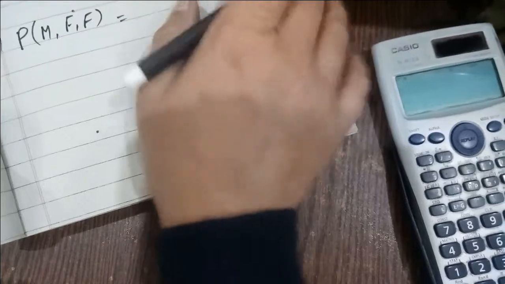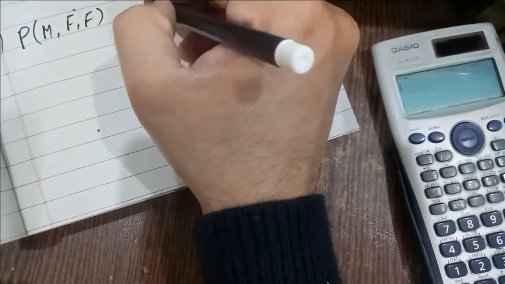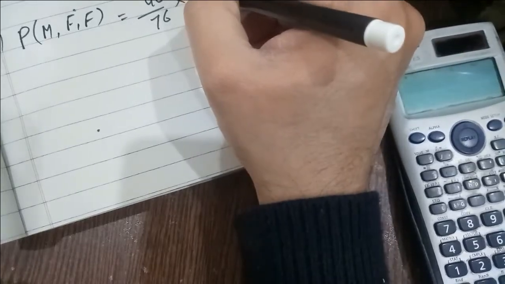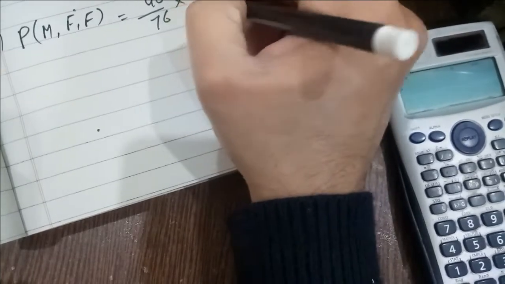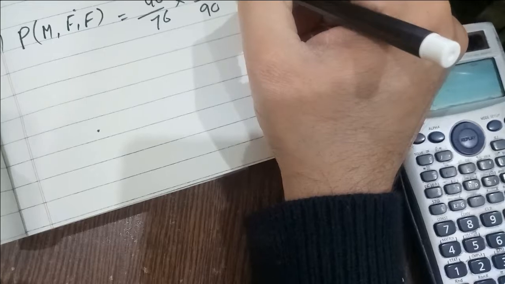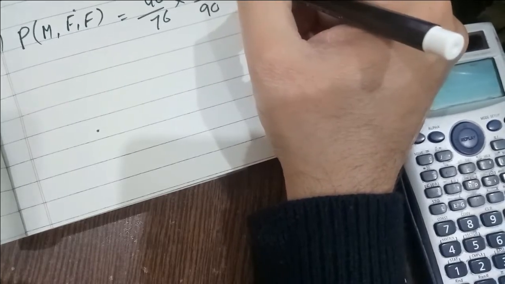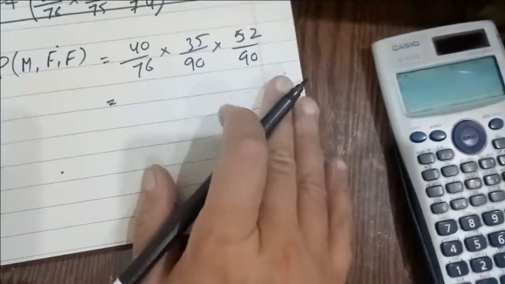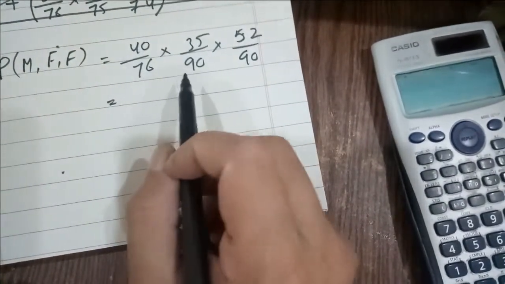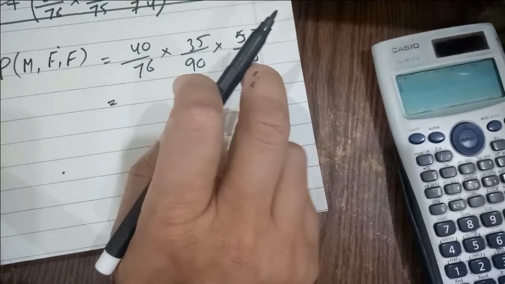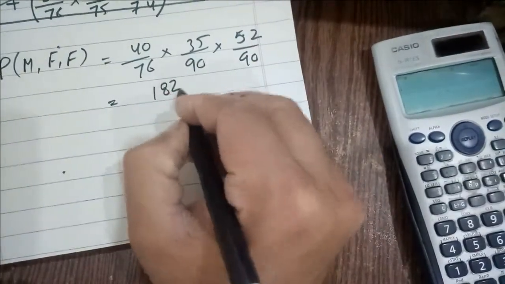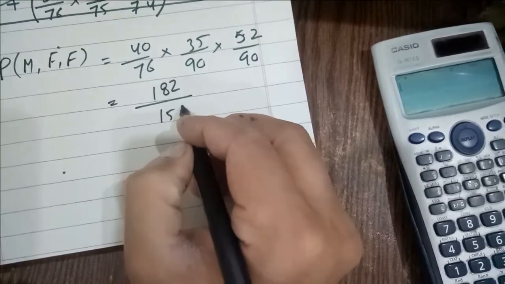So the probability of male in the front office will be 40 over 76, whereas the female in the middle office will be 35 over 90 multiplied by back office female probability will be 52 over 90. So multiplying these fractions, we get 182 over 1539.